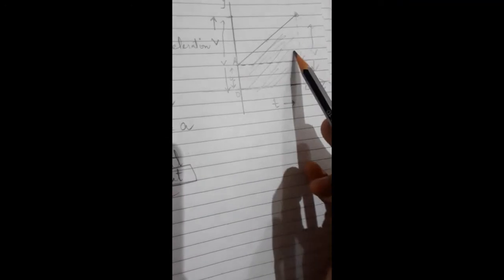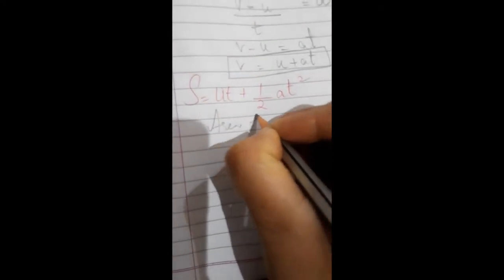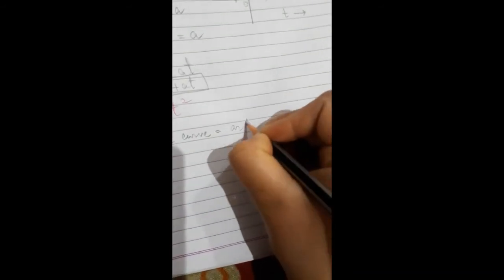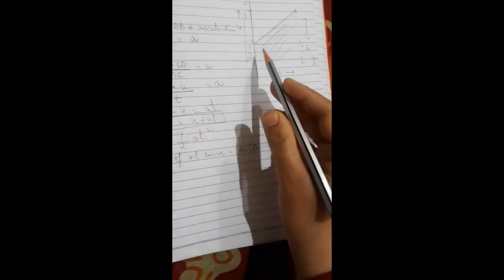Here the area under this curve means area of a triangle and area of a rectangle. So to get the displacement, the area under the velocity time curve is equivalent to area of triangle ACB plus area of rectangle OACD.